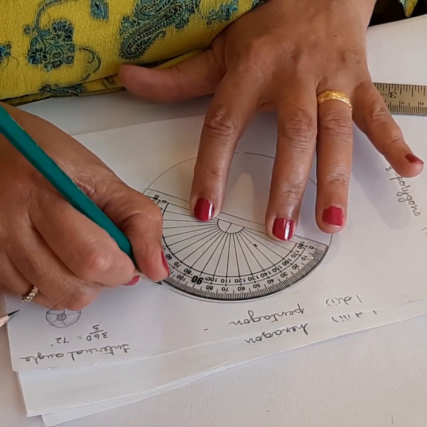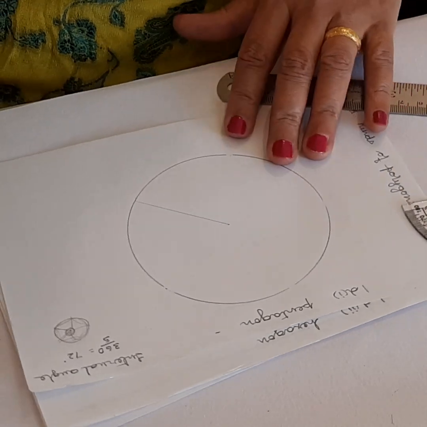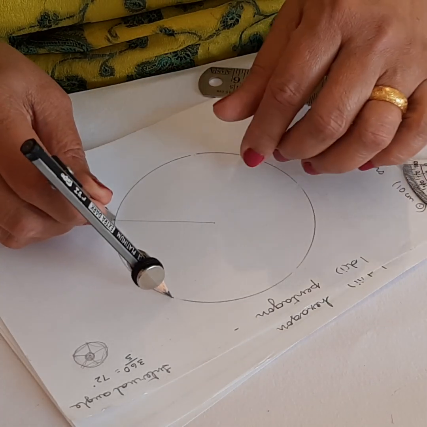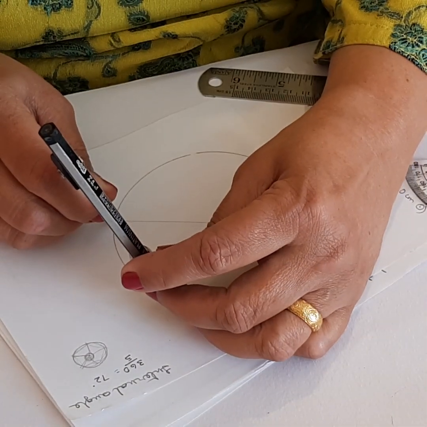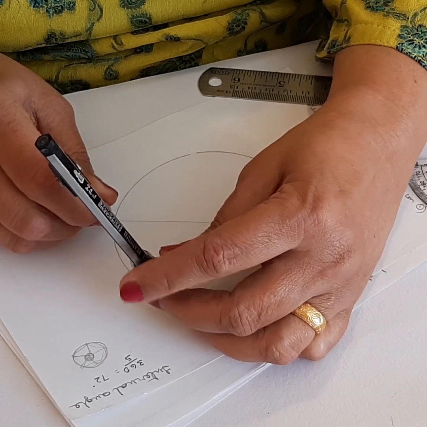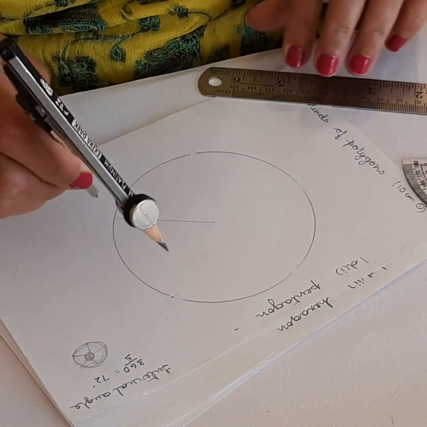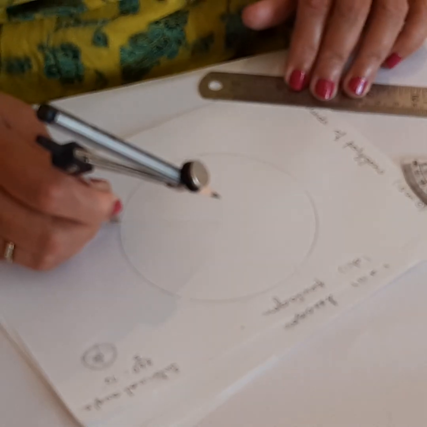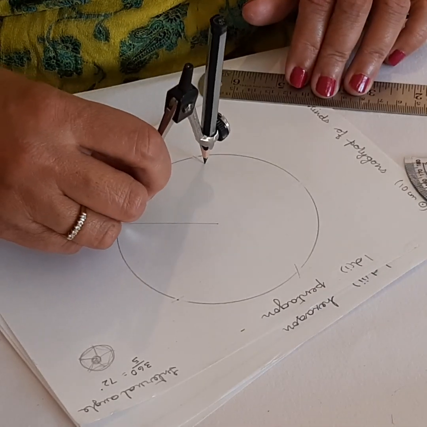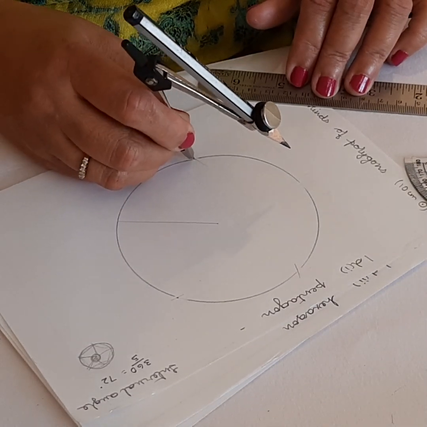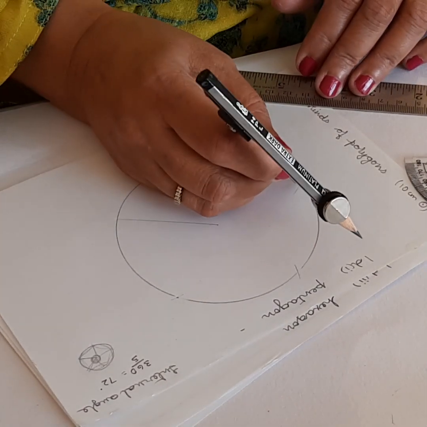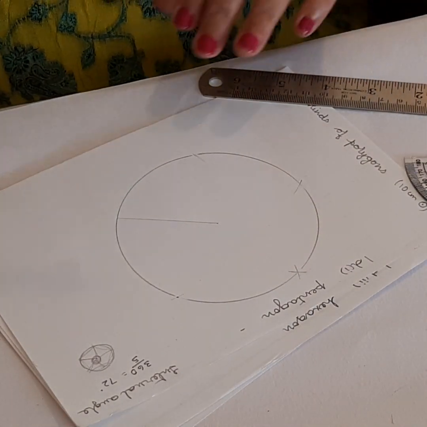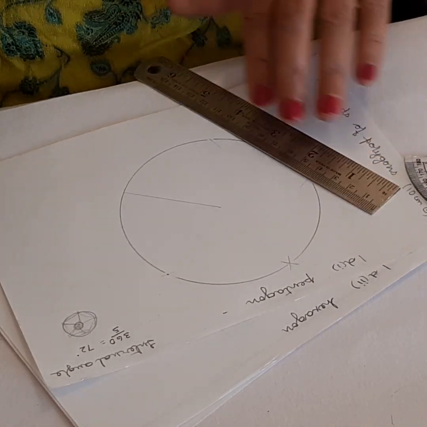I was slightly messed up. You see? Don't give up, okay? You will get it. So I get all my 5 parts.